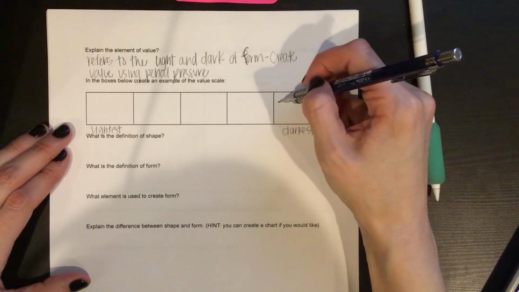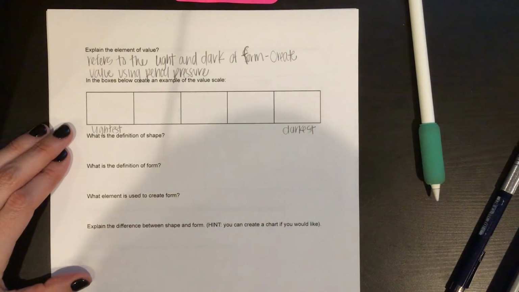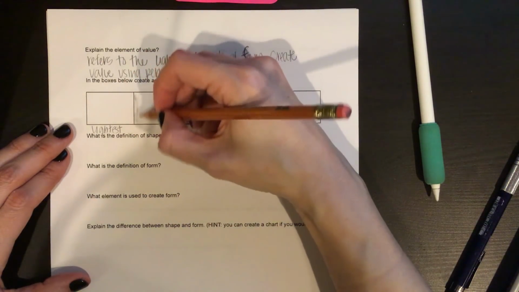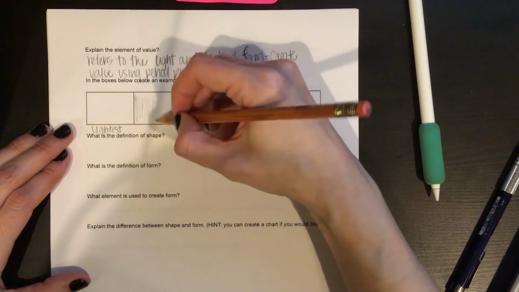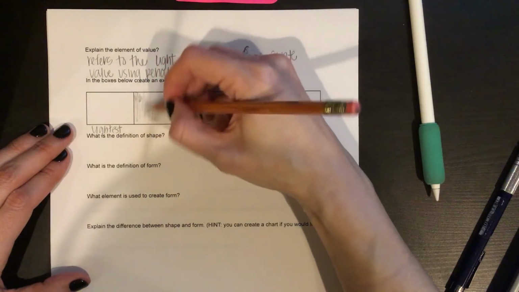So some of you like to start your value scales here. I like to start light and then build up. I find it's easier that way. And I have to use a wood pencil for this. And I just lightly fill in my squares.